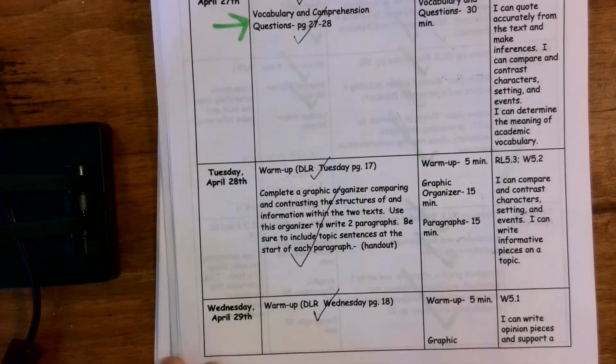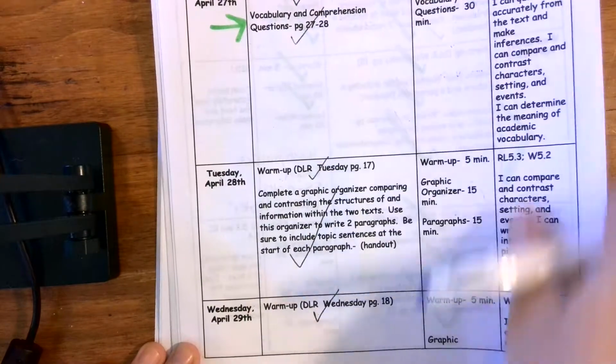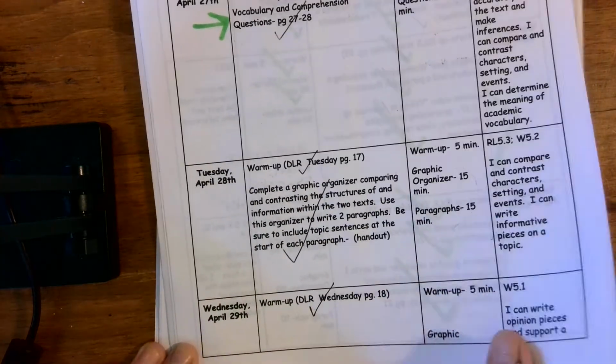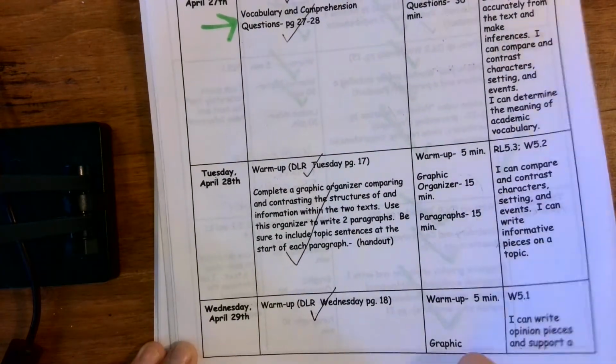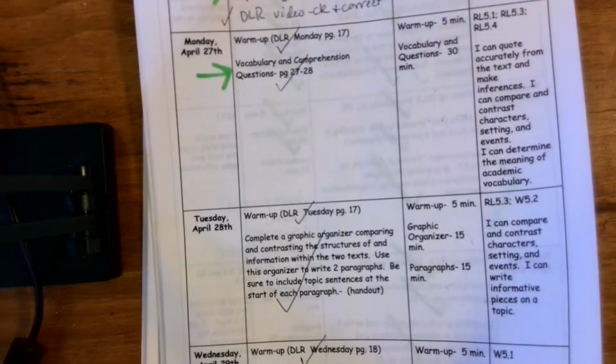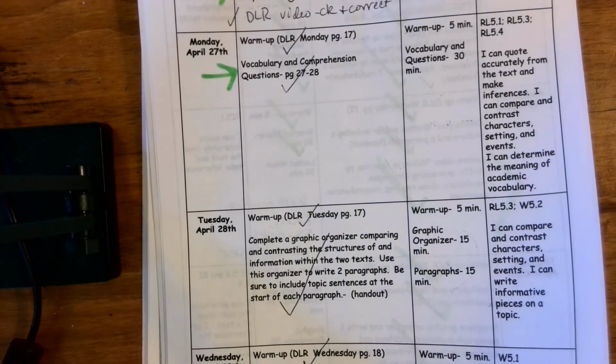Please make sure that you've already completed your warm-up for the day. Remember that I'll post a key that you can use to check your warm-up at the very end of the week. But you'll need to make sure that you check and correct your work using a colored pen.